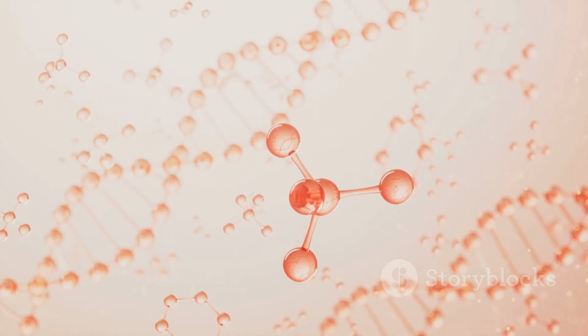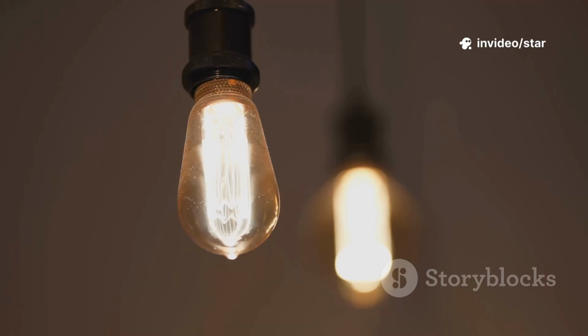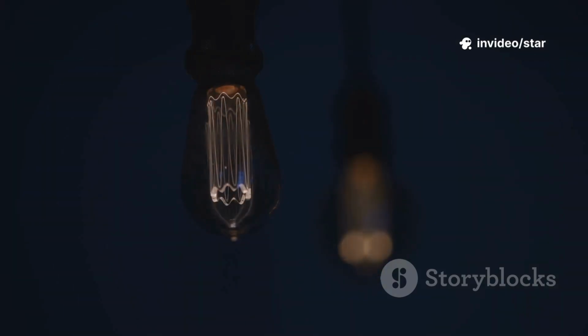Next, let's meet the position isomers. With these molecules, the main carbon skeleton stays the same, but a specific atom or group of atoms moves to a different spot on that skeleton. The room's shape is fixed, but you can move the lamp from one corner to another.